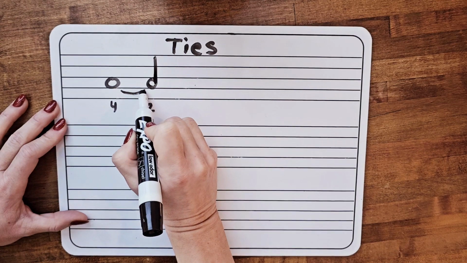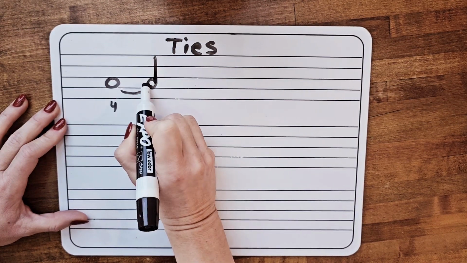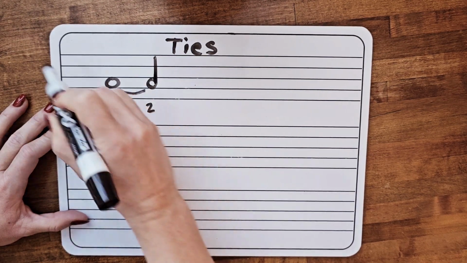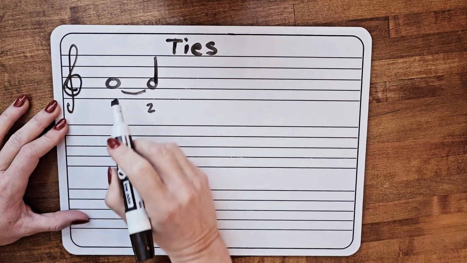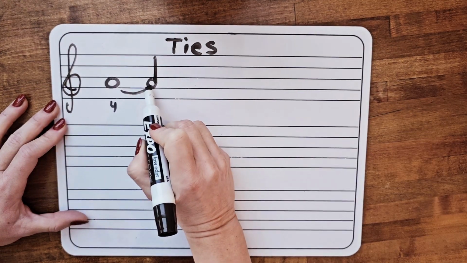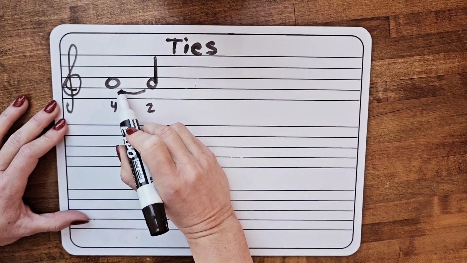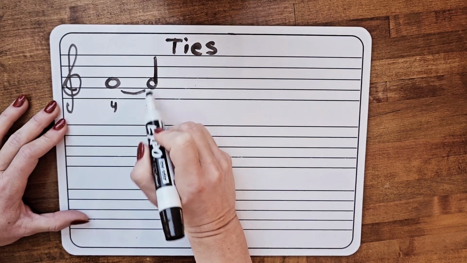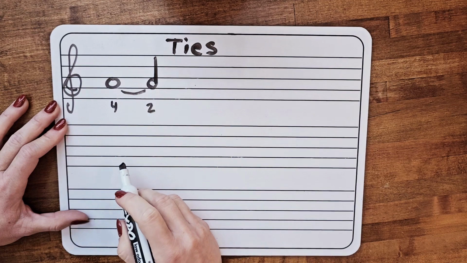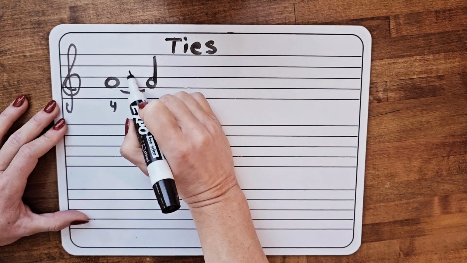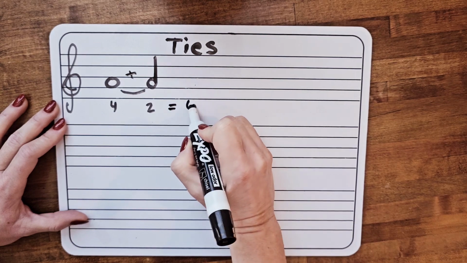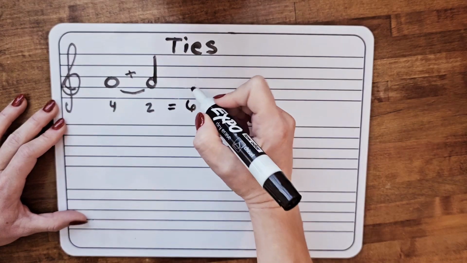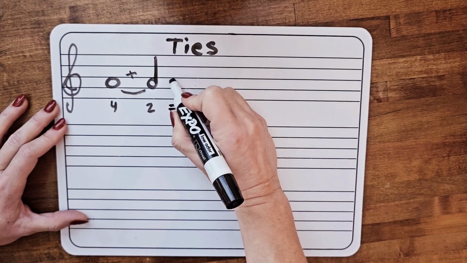You would tie, remember, this is the same note as this. In a treble clef, these are A's. This A, which is 4 beats, is connected to this A, which is 2 beats. That's how we know it's a tie. And this is going to be an added value together to create 6. So you could also write it like this.